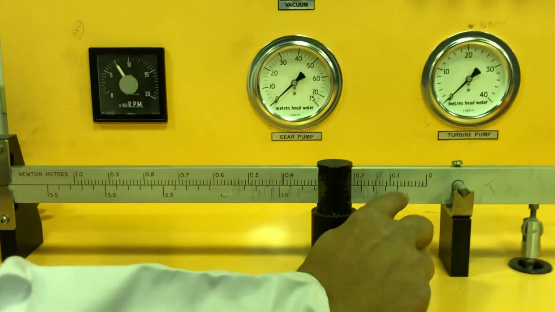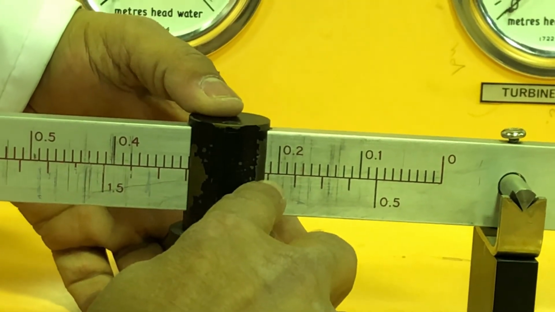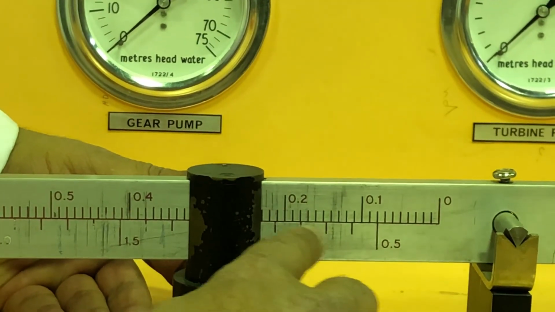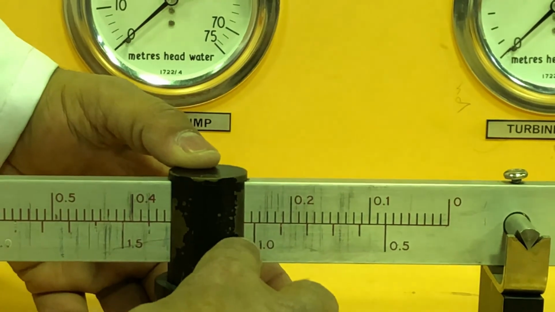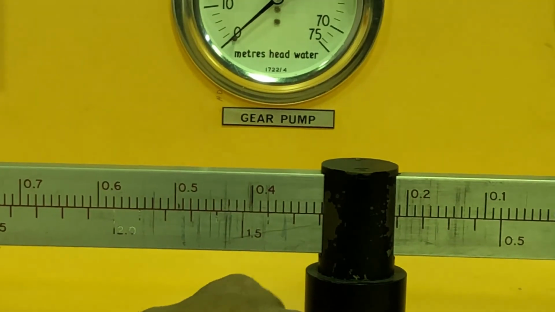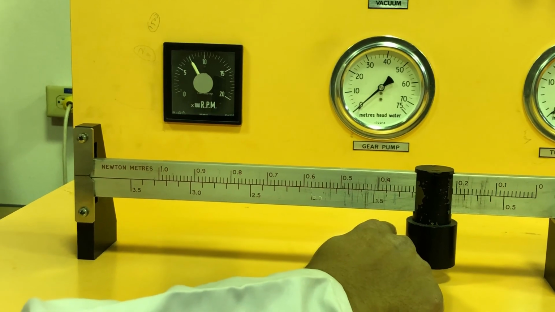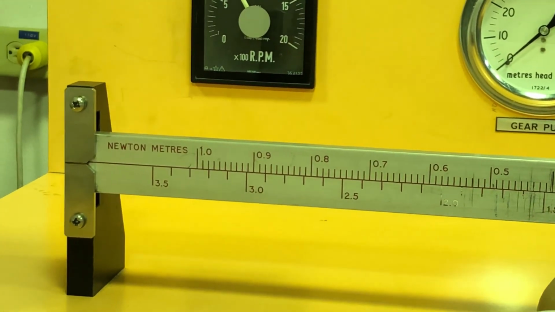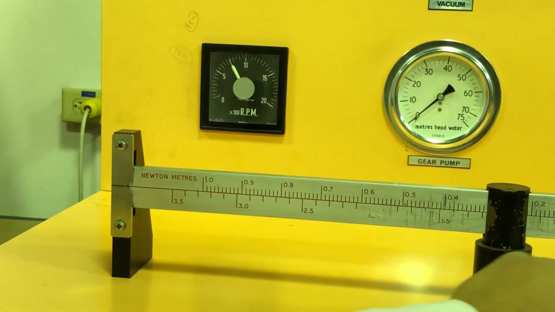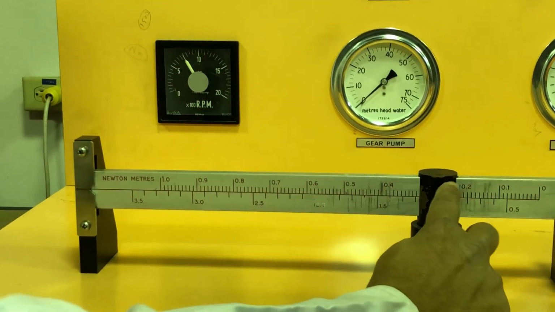See here 0.5, 0.6, 0.7, 0.8, and I will see it is near 0.9. See 0.5, 6, 7, 8, 9, and this is 1. So I will move it. 0.5, 6, 7, 8, little 9, less than 9.